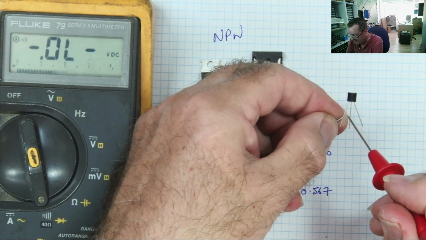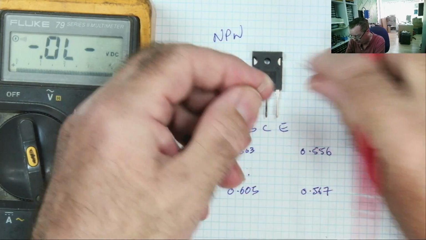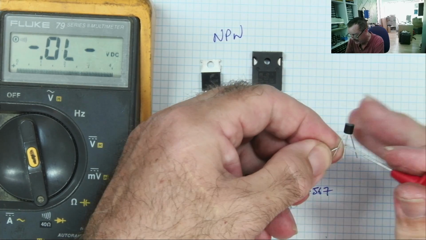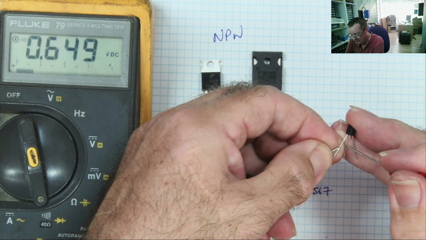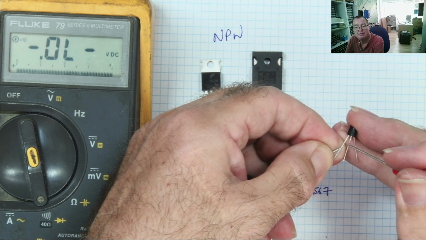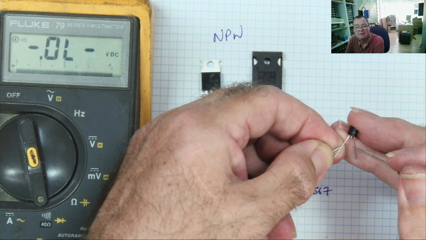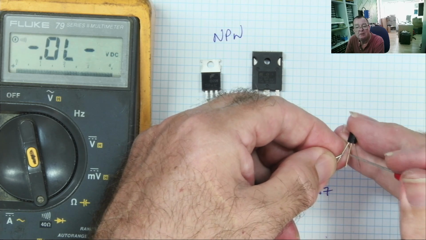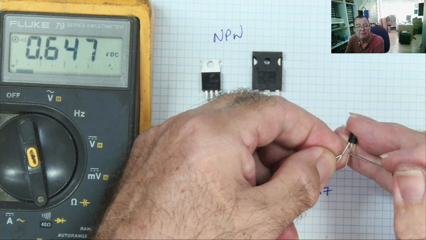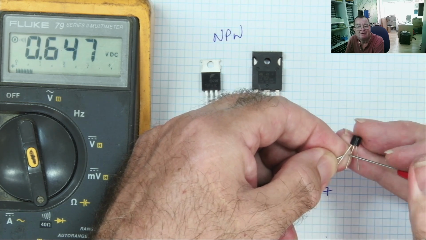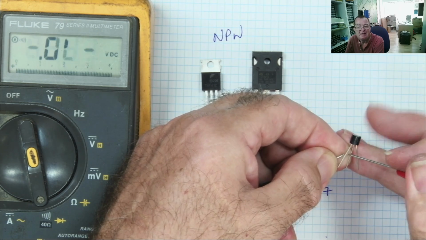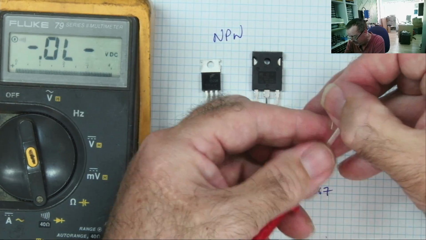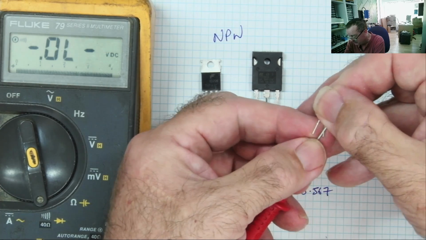From here to here, we have a junction. From here to here, it's 0.649. How about from here? From here to here, no. So it's possible this is the base, and this is the red lead. It's possible this is NPN and this is the base. The way to find out, this is the pin we think is the base in the middle.